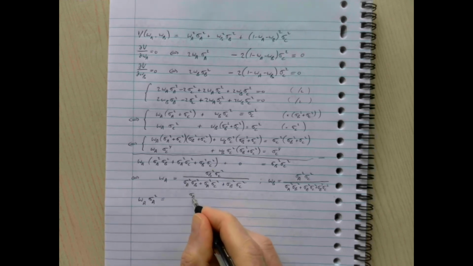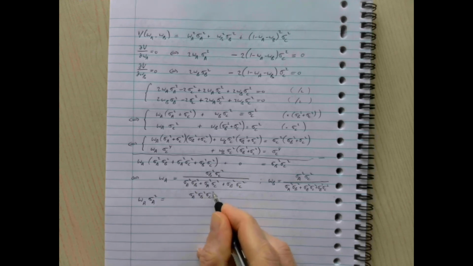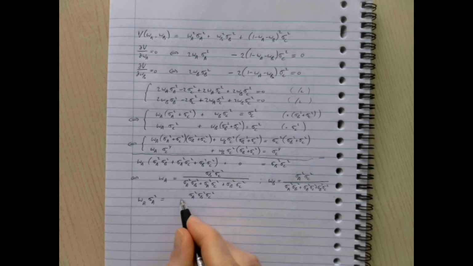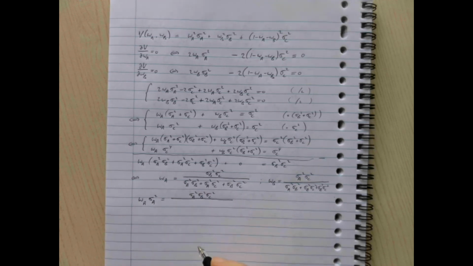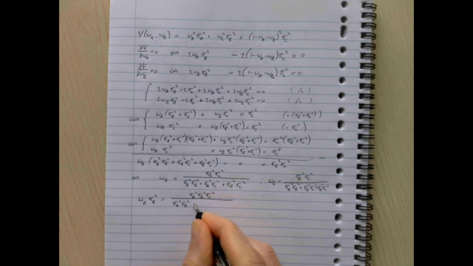Let me just do that. To multiply the numerator by sigma A squared. Now you see the squares of all three sigmas, so the variance of A times the variance of B times the variance of C. Here I had this sigma B squared.